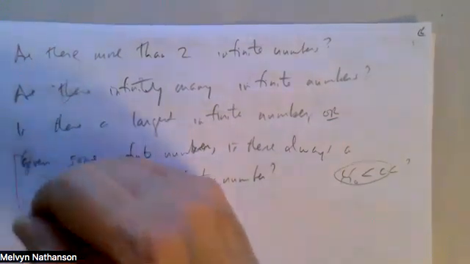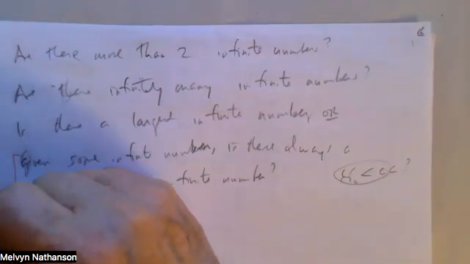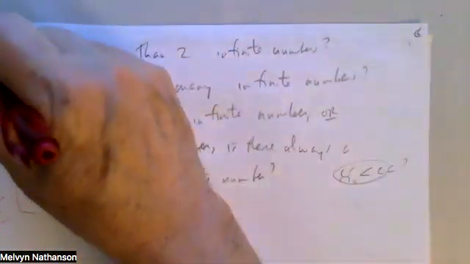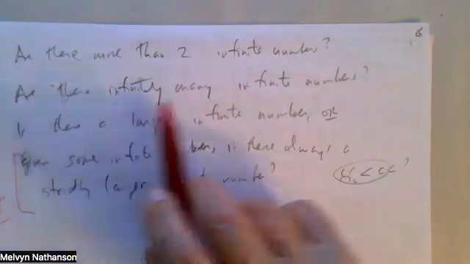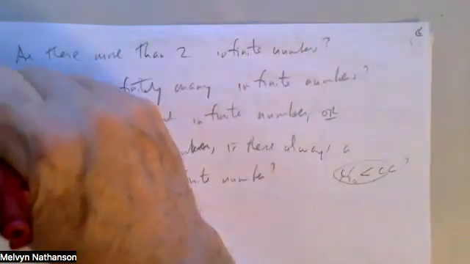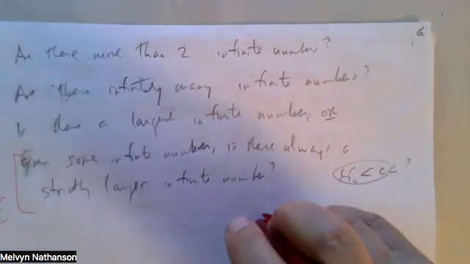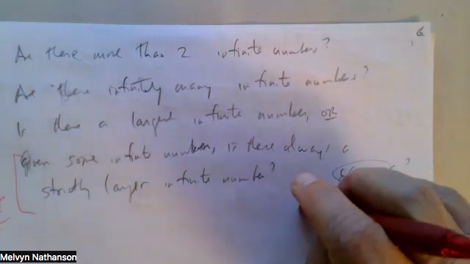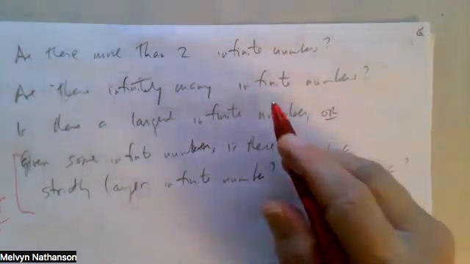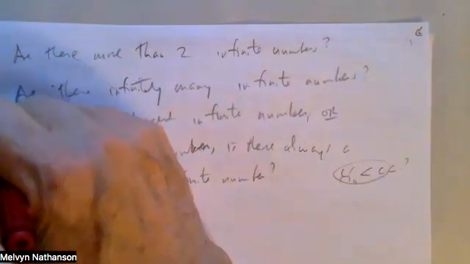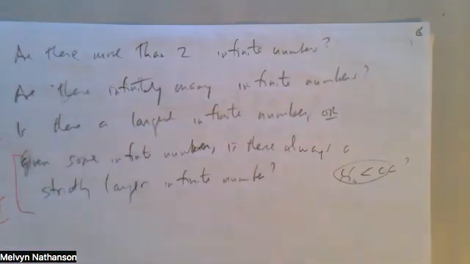If the answer to this question is yes, then are there more than two infinite numbers? The answer to that would be no. Are there infinitely many infinite numbers? The answer to that would be yes, because take a number and then there's a bigger infinite number. And then there's an infinite number bigger than that, and continuing that forever, you would get infinitely many infinite numbers. In particular, is there a largest infinite number? The answer would be no, because given this presumptive largest infinite number, you can construct a bigger one.